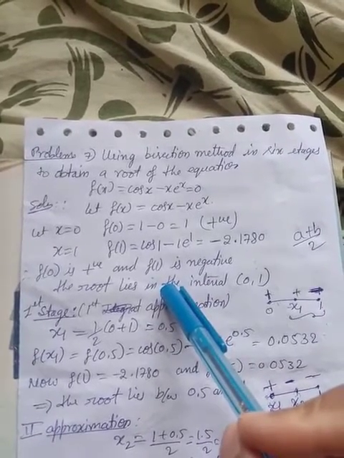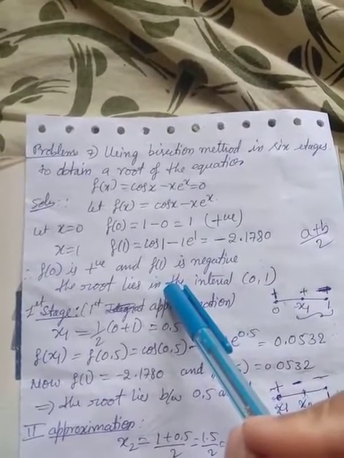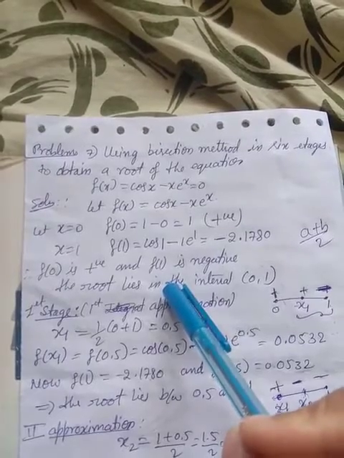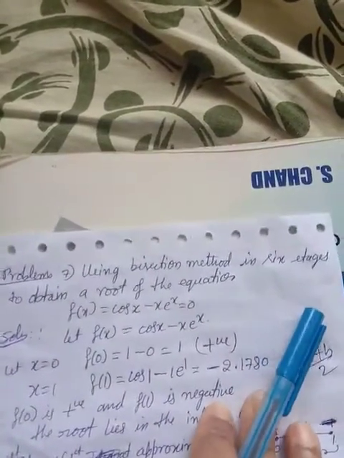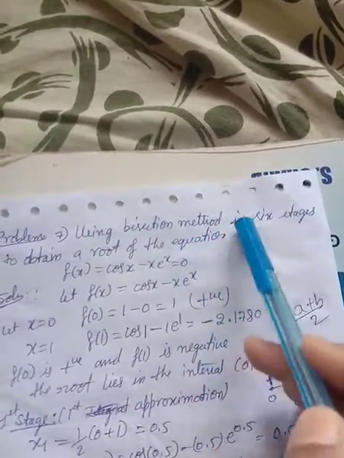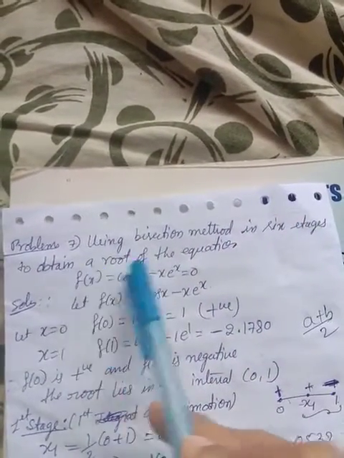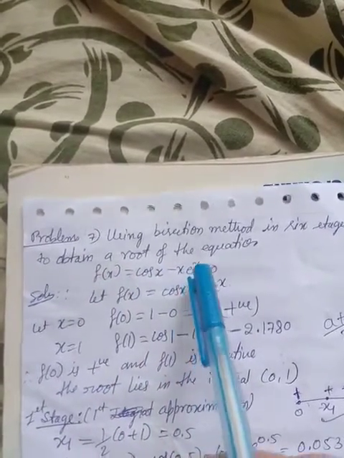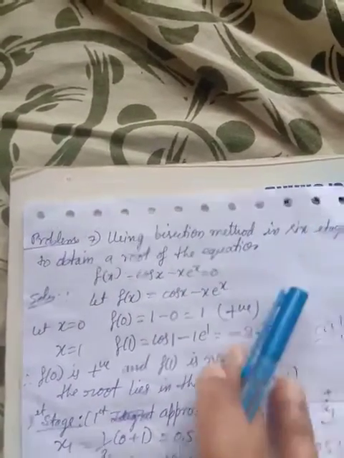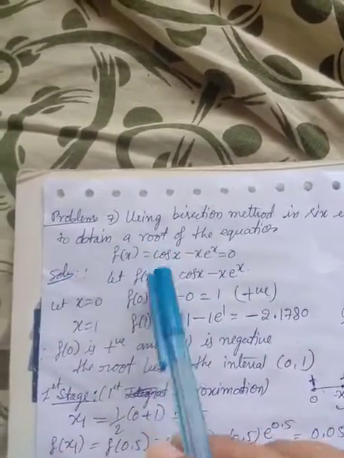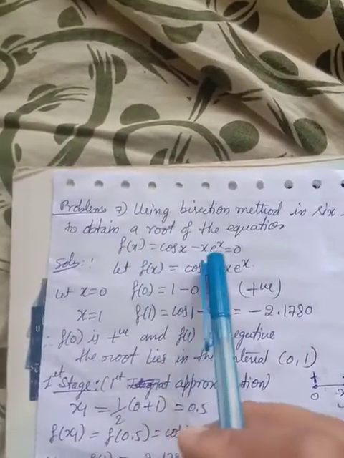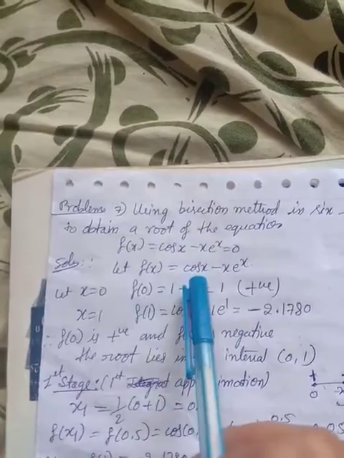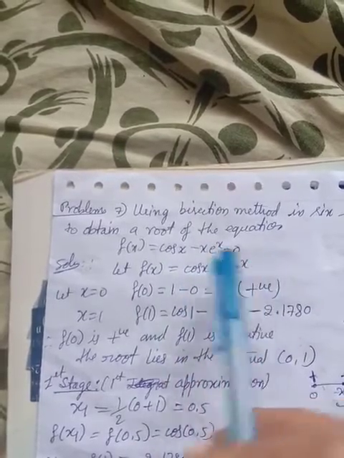Today let's study how to solve transcendental equations using the bisection method. Here is one problem: using the bisection method in 6 stages, obtain a root of the equation f(x) = cos x - x e^x = 0. Solution: let f(x) = cos x - x e^x.